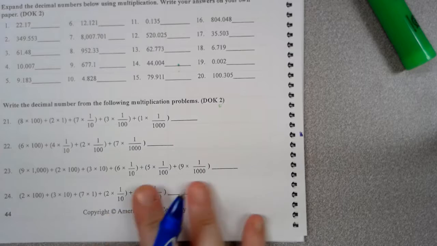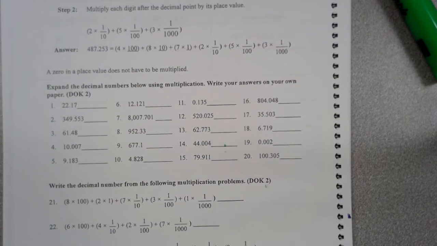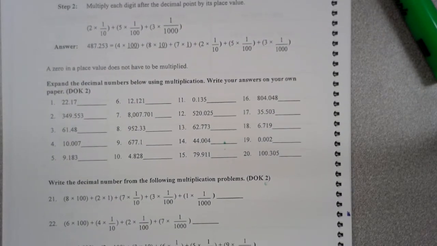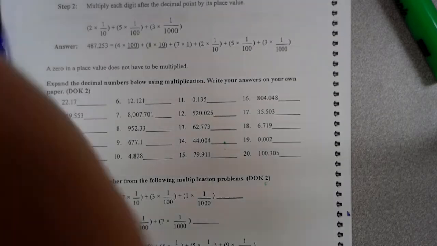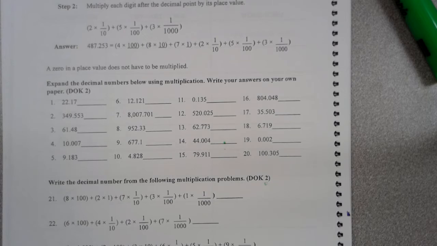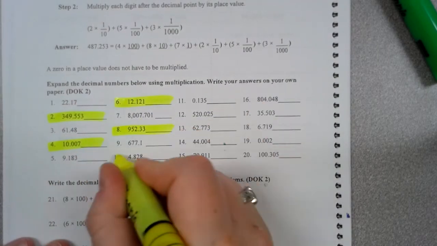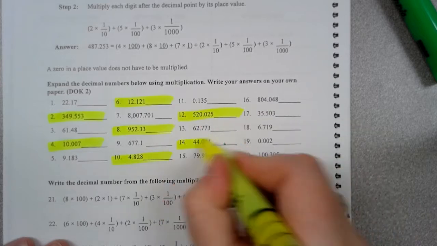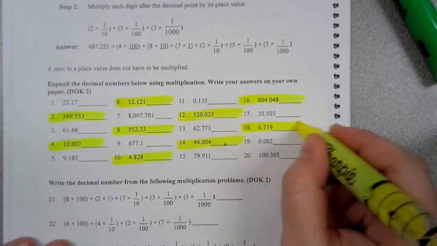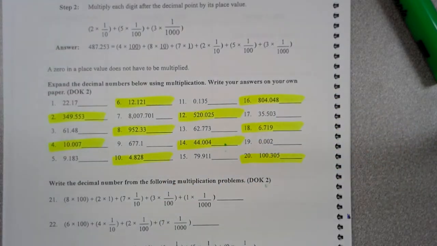All right. When you see this sheet, please do not freak out, okay? Because you are only responsible for the evens. Okay? So do we remember what even numbers are? Ready? We have 2, 4, 6, 8, 10, 12, 14, 16, 18, 20. Okay?